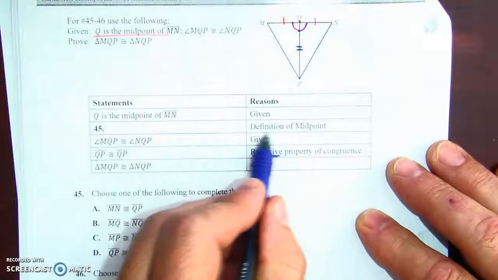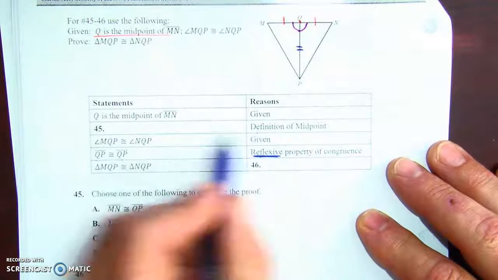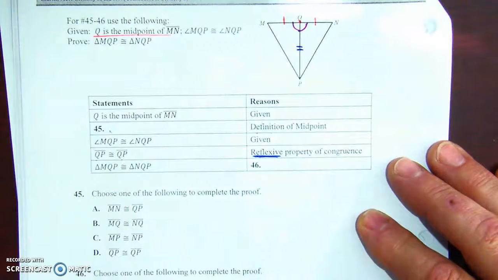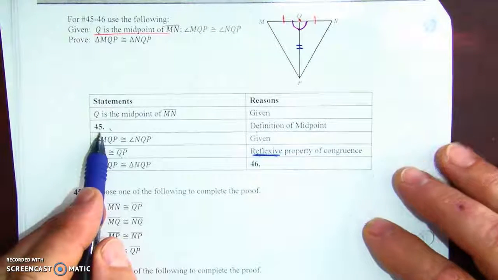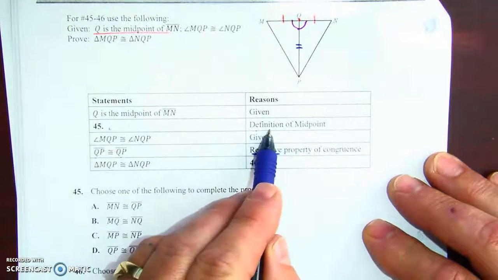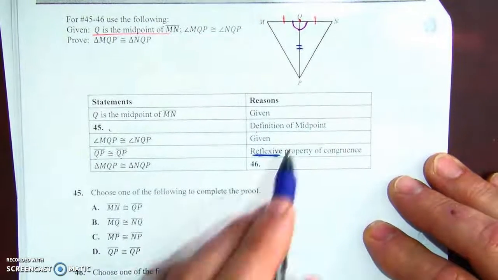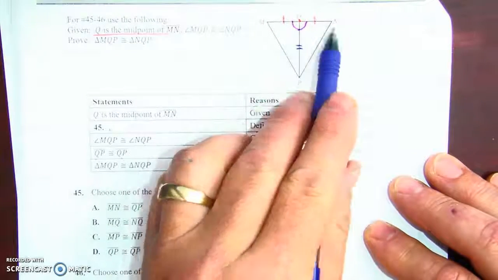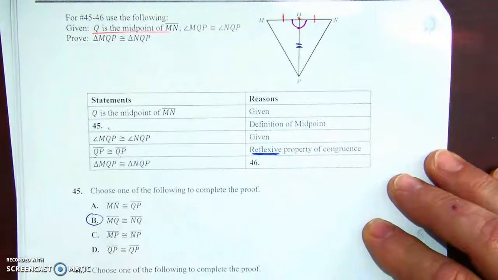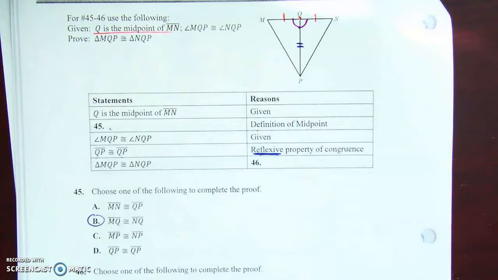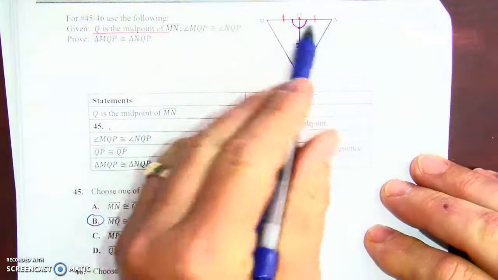So what we want to do is we have the definition of a midpoint that we need to fill in the blank for number 45, and then we'll do the same thing for number 46. Okay? So with that being said, 45, definition of a midpoint. So let's look down here. Where does it show that MQ is congruent to QN or vice versa? And we have it right here. So our answer for this one is going to be that one because that is what matches those two parts right there.